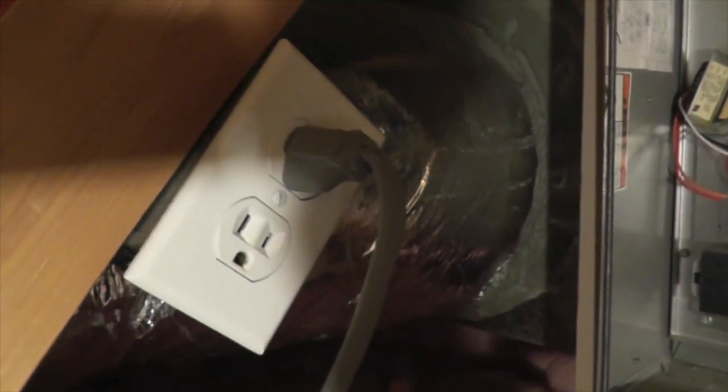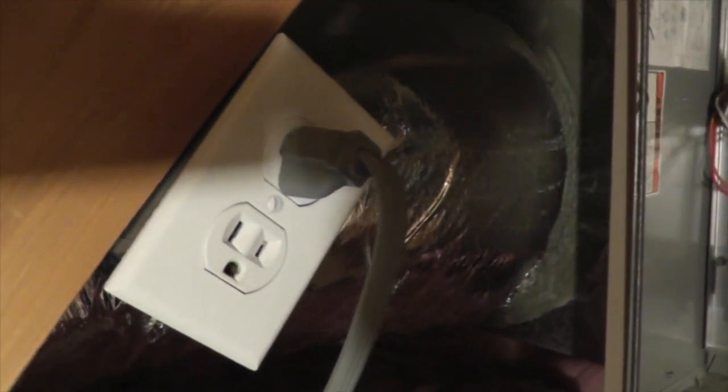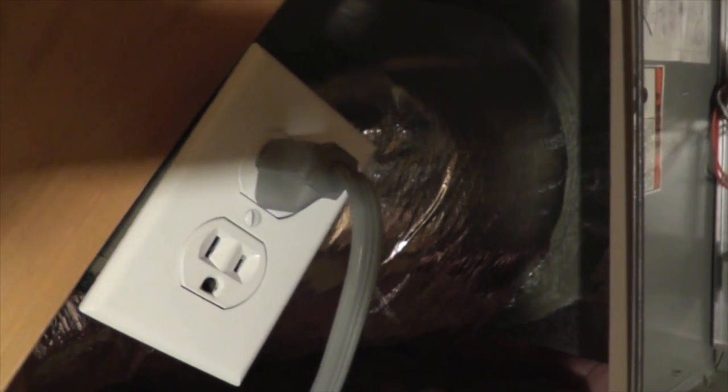Over here on the left is an outlet, and my furnace is actually plugged into that outlet. Sometimes I'll have a switch. So I'm going to make sure I unplug my unit when I'm working inside of here so I don't get electrocuted. This is the control panel inside.